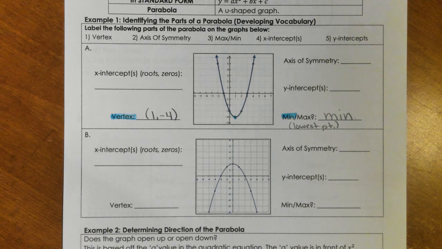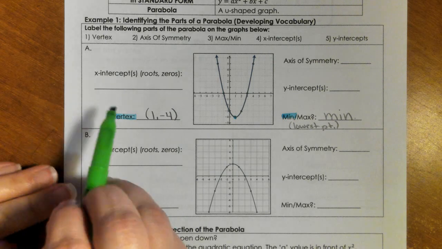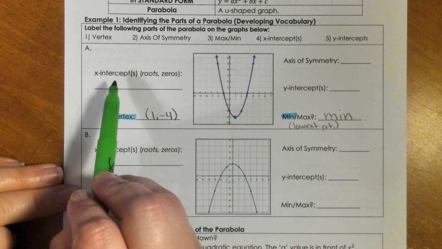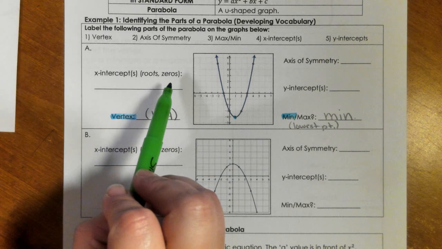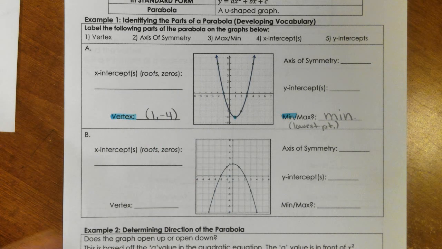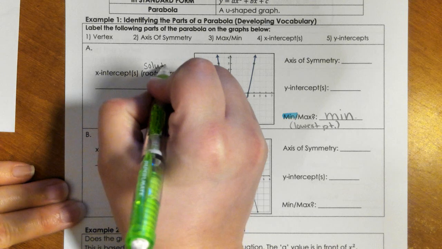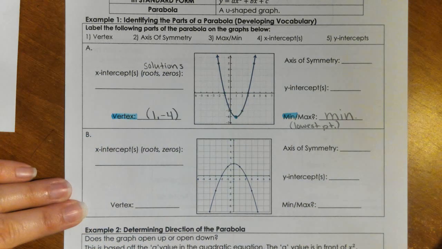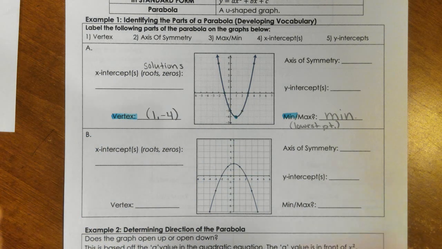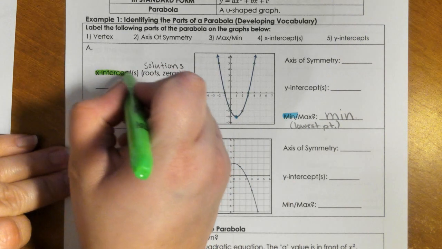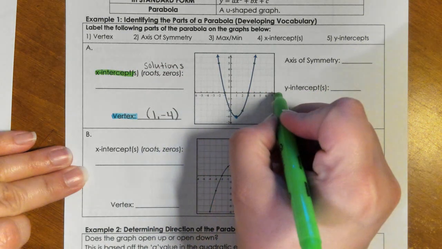Okay, next, I'm going to look at the x-intercepts. And we have other names for those. x-intercepts are like the roots or the zeros. Another word you could also think of is the solutions. Later on, we're going to solve these equations, and those are known as your solutions. So x-intercepts are going to be where the x-axis is.